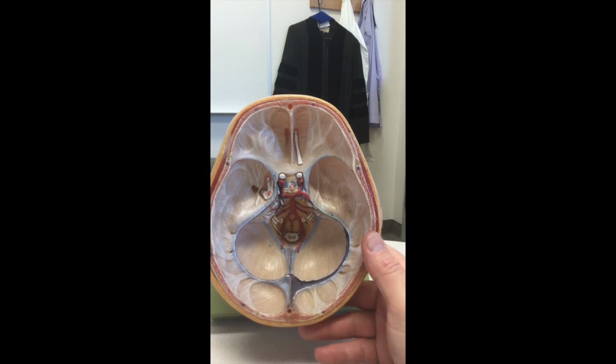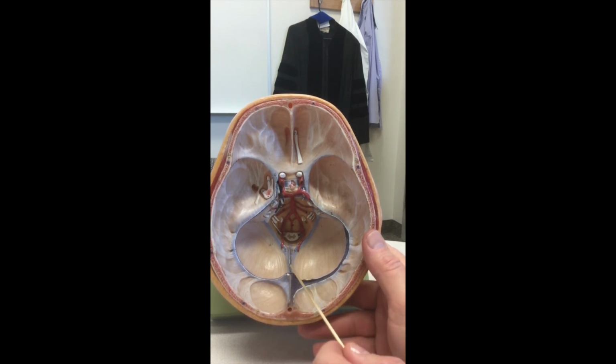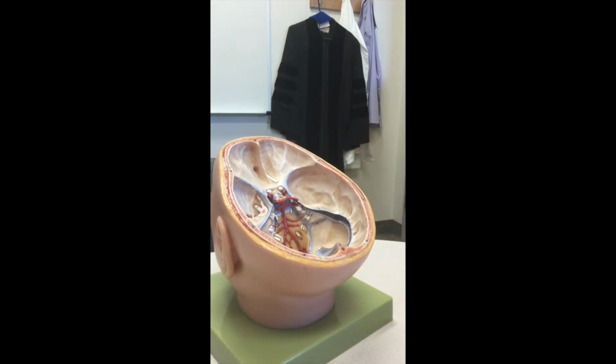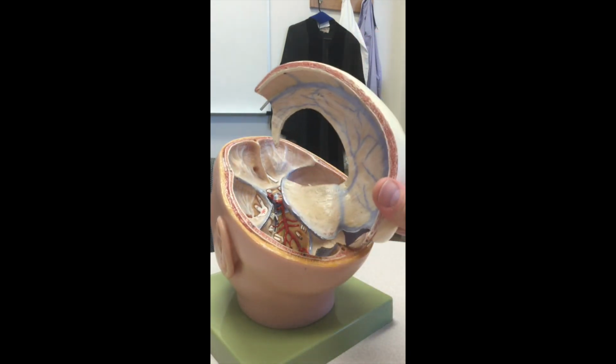And this one is called the falx cerebelli, this little ridge right here. Like the falx cerebri, it's also sickle-shaped, and like the falx cerebri, it also has a sinus associated with its fixed border. So it's much smaller.